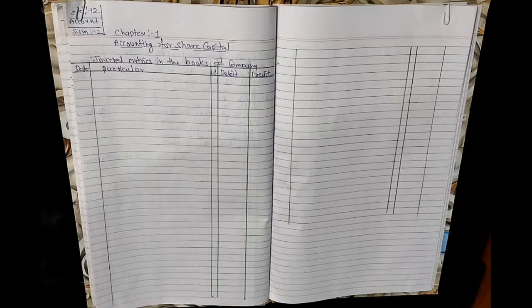Sum number 12. First question: the company forfeited 800 equity shares of rupees 10 each of a shareholder for non-payment of allotment money rupees 4 per share and call money of rupees 3 per share. This shareholder had paid rupees 3 per share with application. Forfeited shares were reissued at rupees 8 per share.